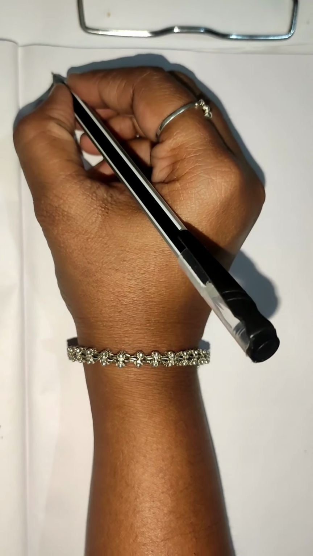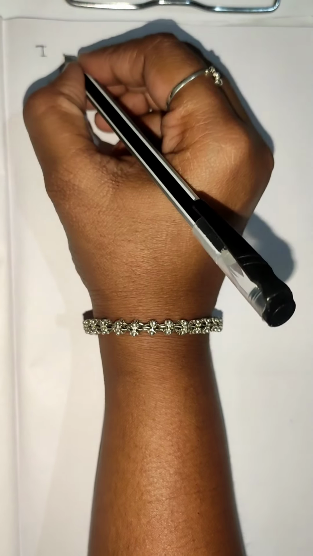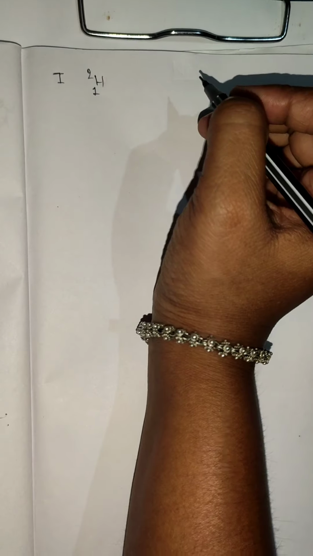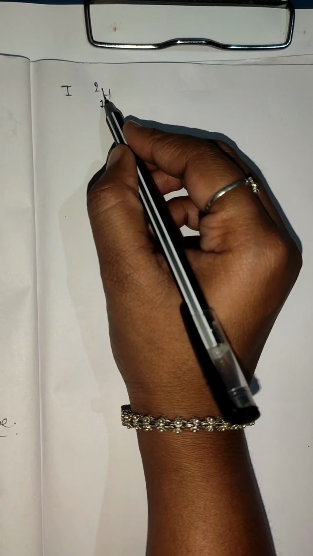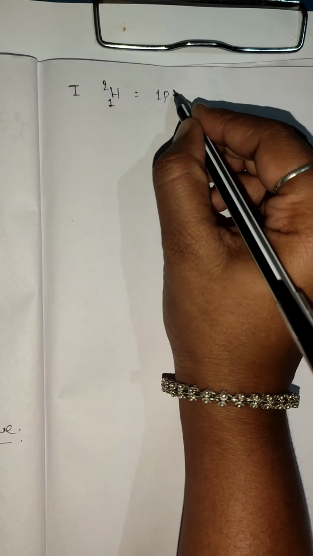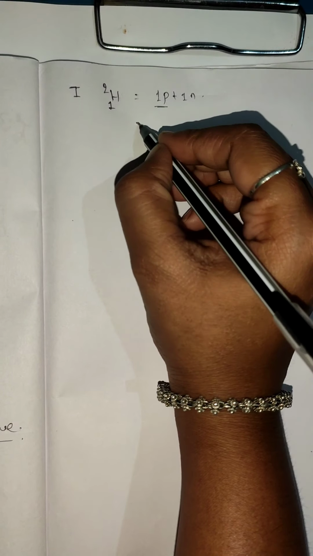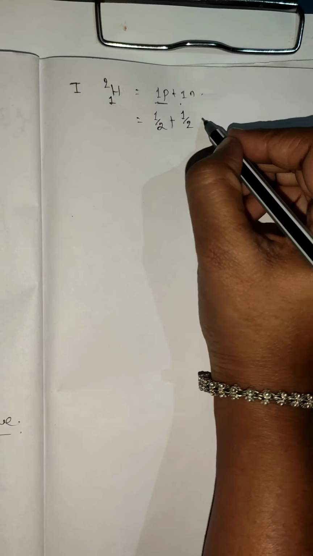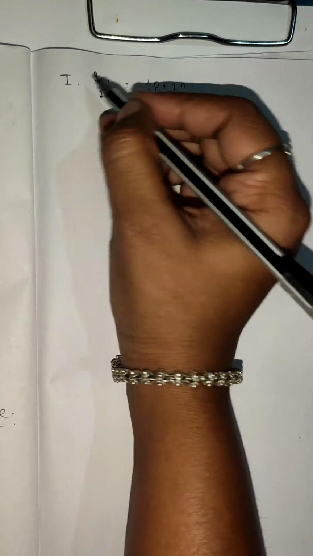Let's calculate the value of I for H 1 2, deuterium. Here we know there is 1 proton plus 1 neutron. The spin quantum number for 1 proton is half, and for 1 neutron is half. Half plus half is equal to 1. So the value of I is equal to 1.